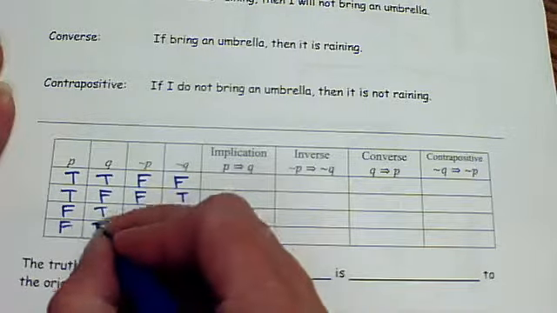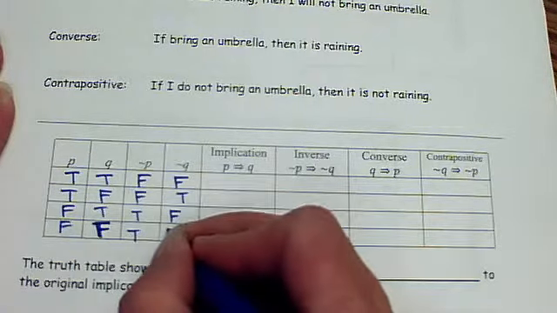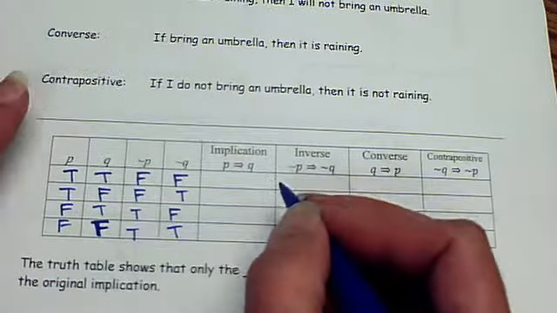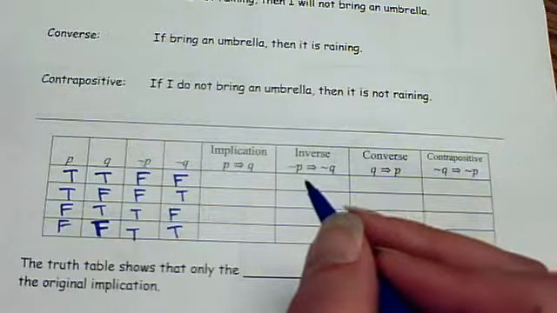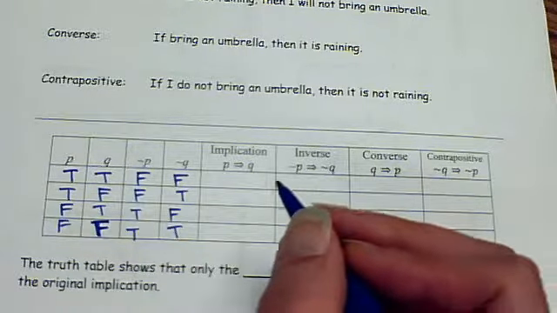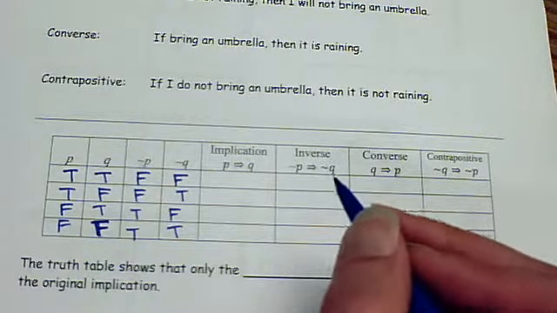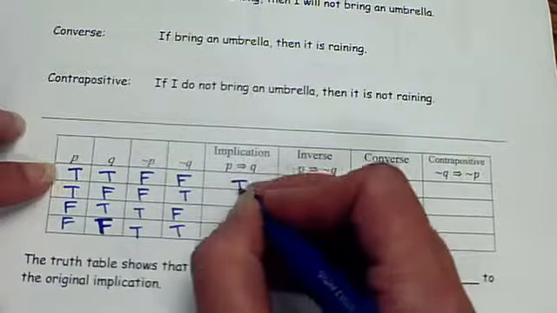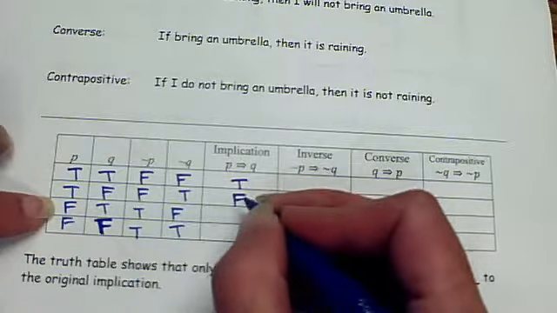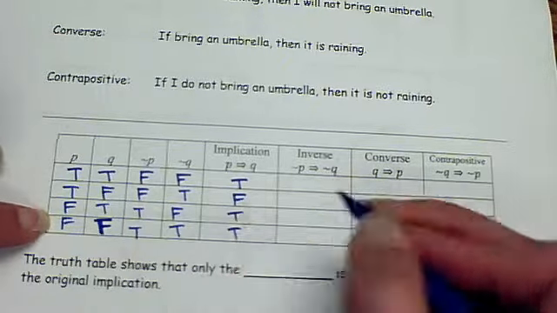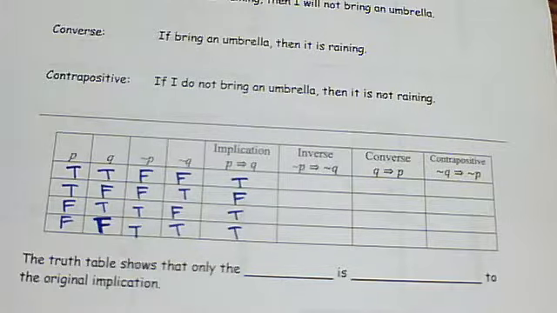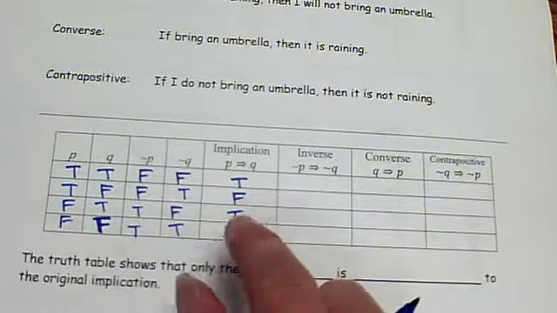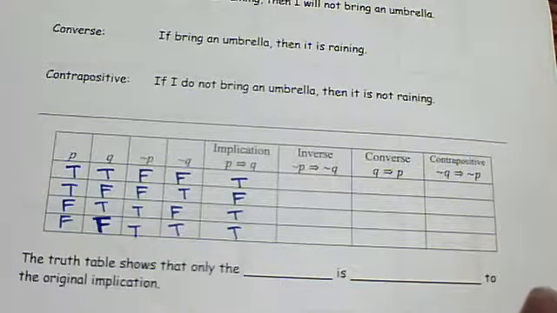Whoops. I knew something didn't look right. True. All right. If P then Q, remember it only is false if true then false. True, false is the only time it's false. So let's look through our originals. True, true. True, false. False, true. The others won't matter. If the hypothesis is false, if the first part is false, it's always going to be true in an if-then statement.